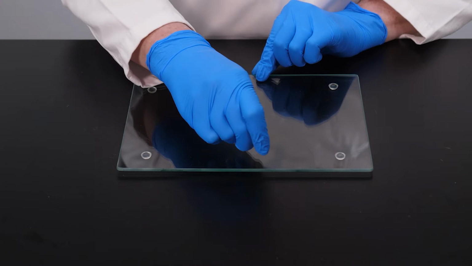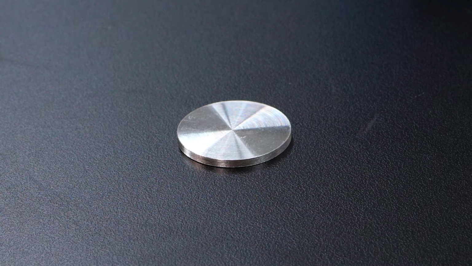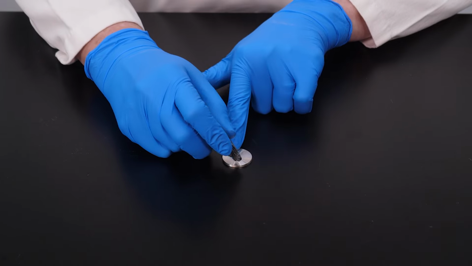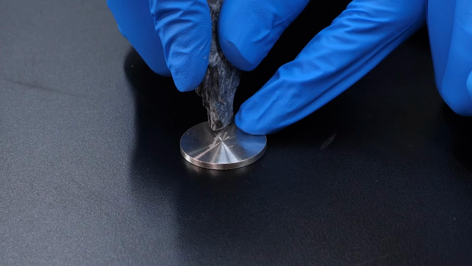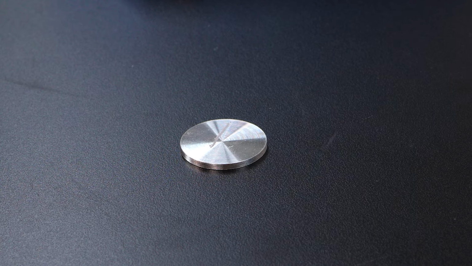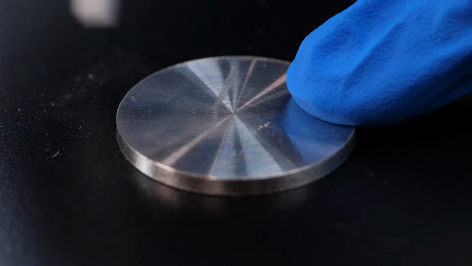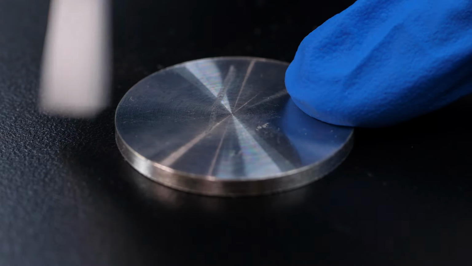We will first try to scratch the glass plate with a piece of tin. Tin does not scratch the glass plate, so we can assume the hardness value of tin is less than 5.5. Next, we try to scratch the tin with a piece of talc. The talc does not scratch the tin, but it does leave a streak, so we brush away any mineral residue to confirm it is a streak and not a scratch.